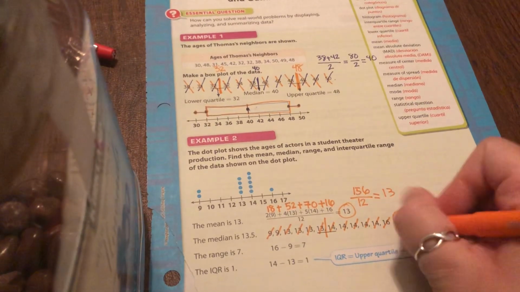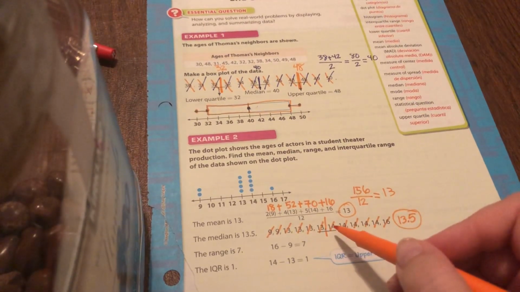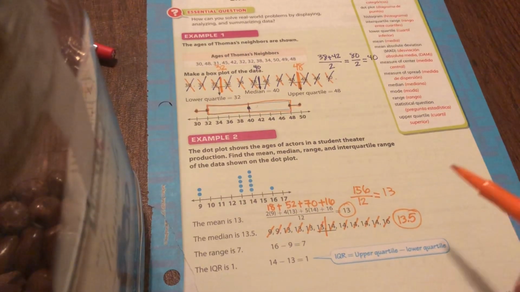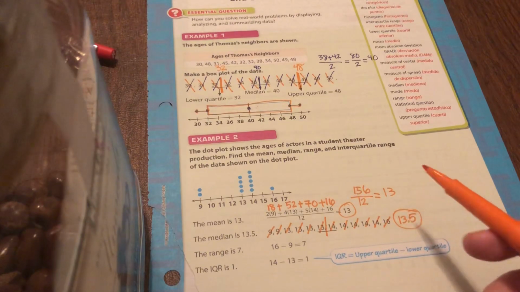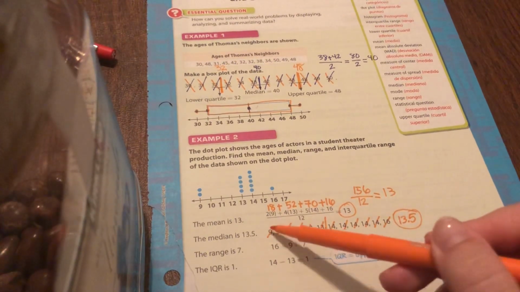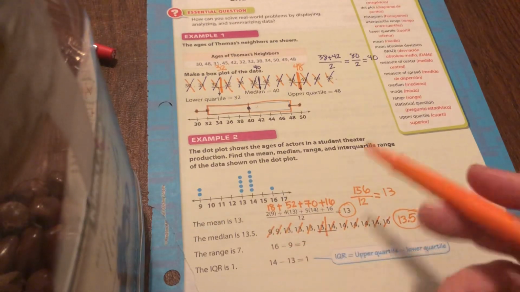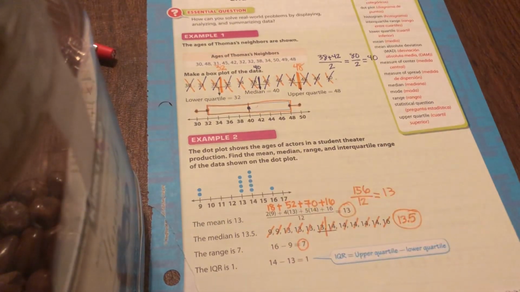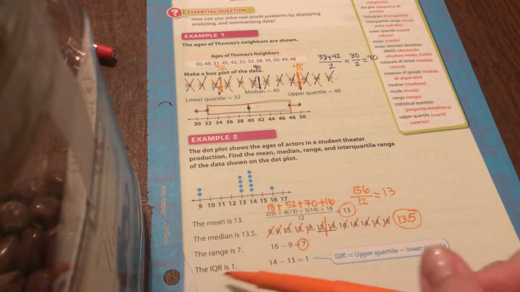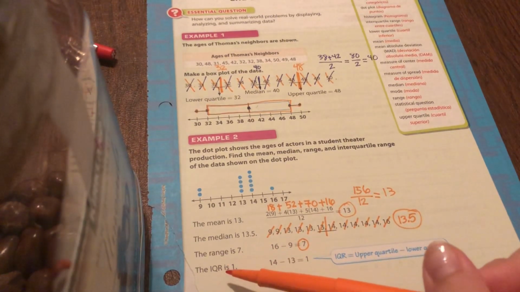And again, you could have found that if you went 13 plus 14 and divided by 2, you still would get 13.5. Okay, the range is where you take the biggest data value, which was 16, minus the smallest data value, which was 9, and find the difference between them. You get 7.